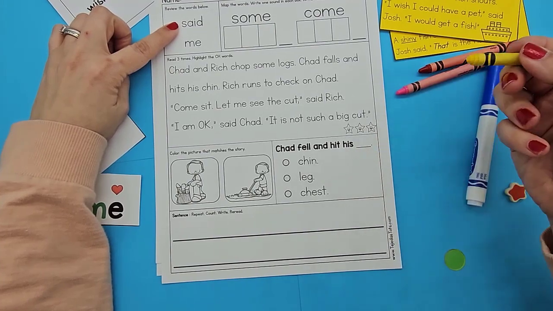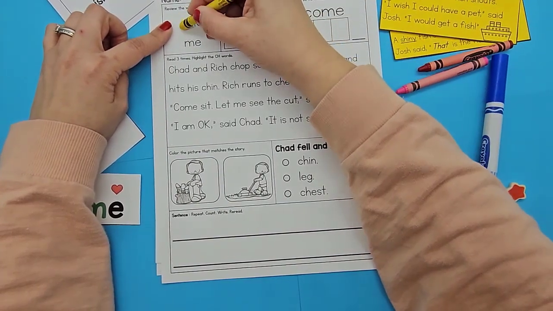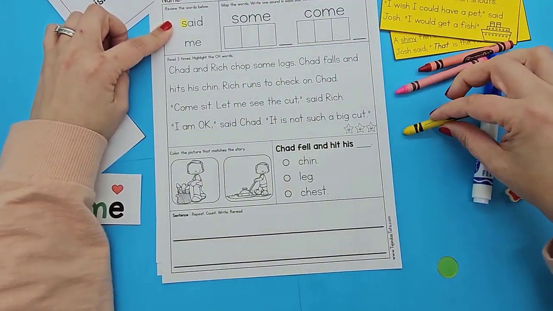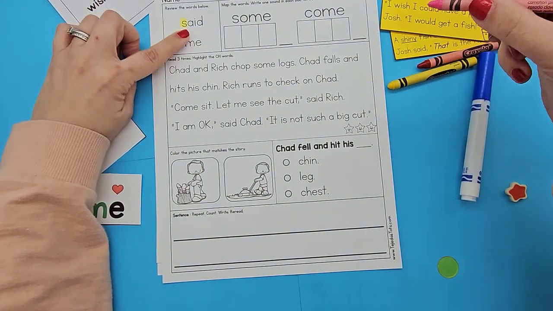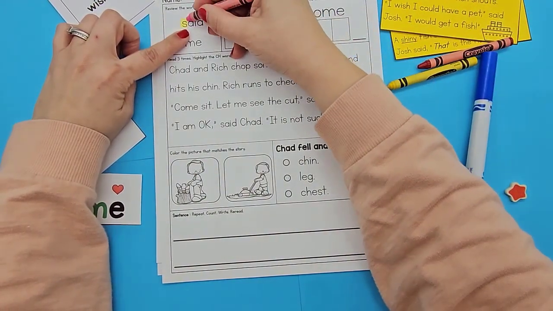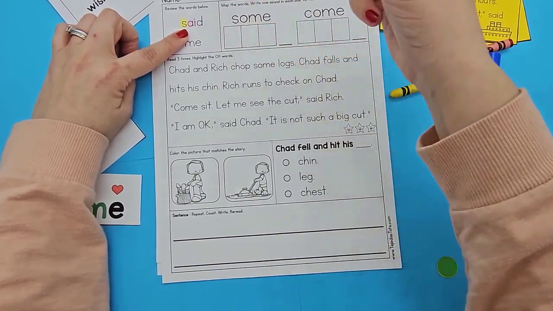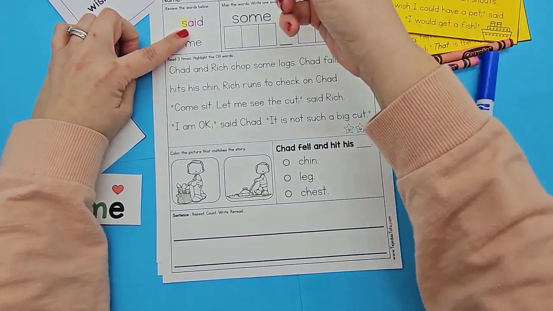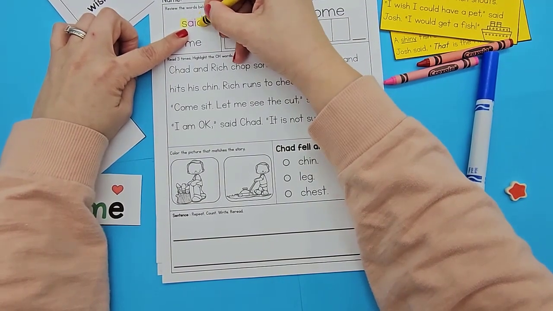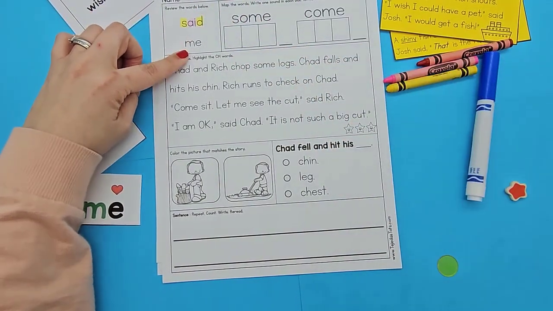The first sound is S. What letter represents that S sound? That's the S. The next sound is Eh. Now remember, that's the tricky part in said. Even though it sounds like an E, it's AI that's making that Eh sound in said. And the last sound is D. There you go. Repeat that with the word me.